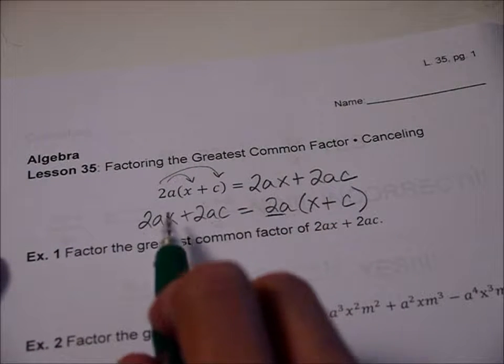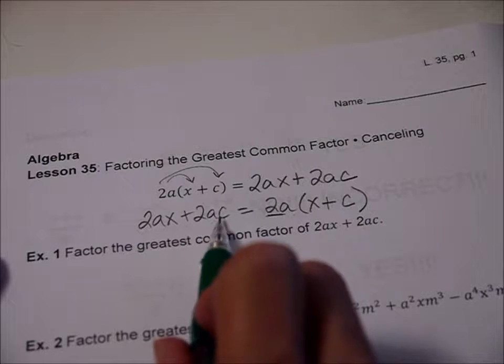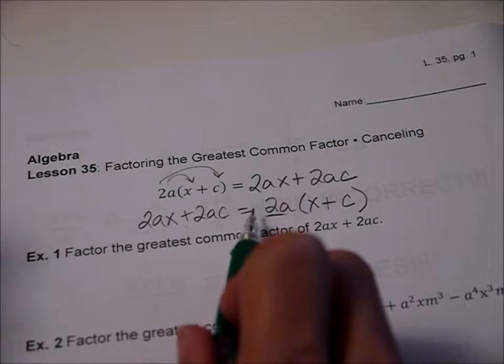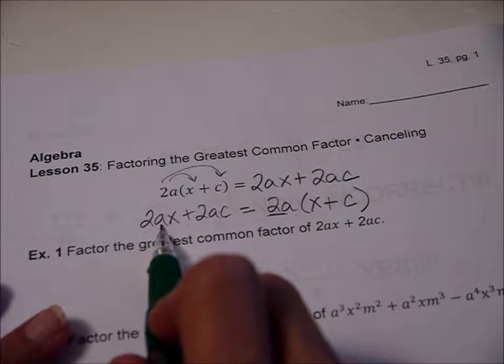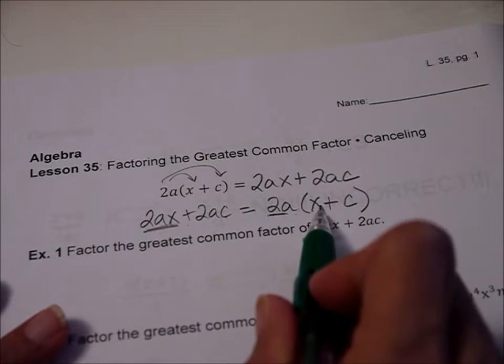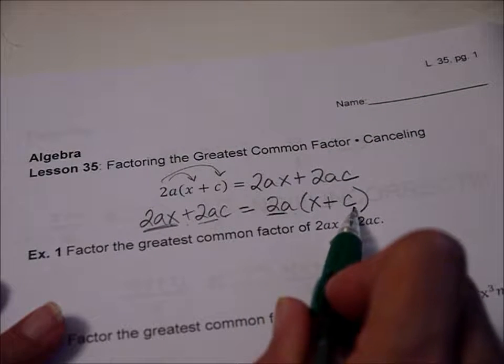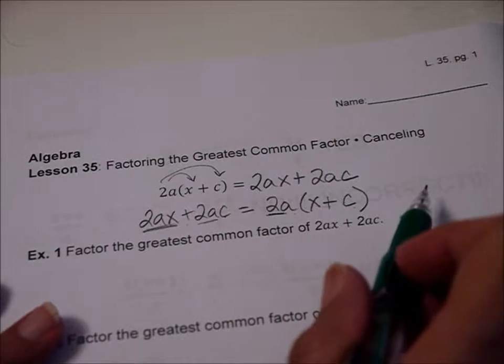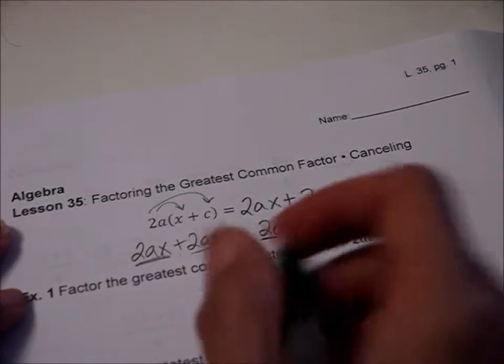And what they did was divide each of these by that term, or took out what we divided. So if we take out a 2a from this term, we're left with an x. We take a 2a out of this term, we're left with a c. So that's how we undo it. Let's go ahead and try it. Oh, I just showed you.